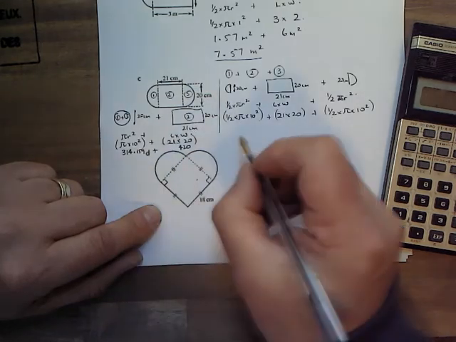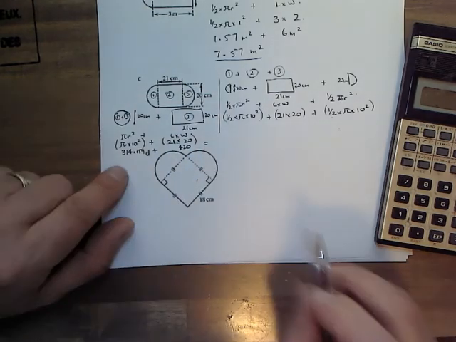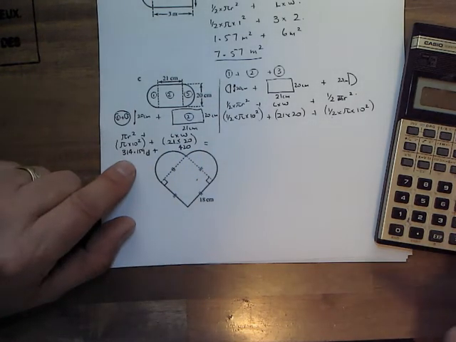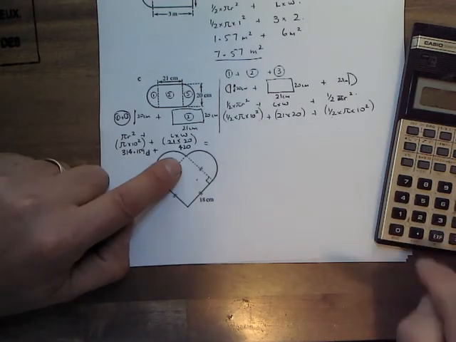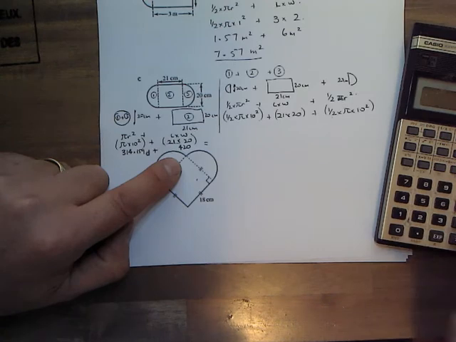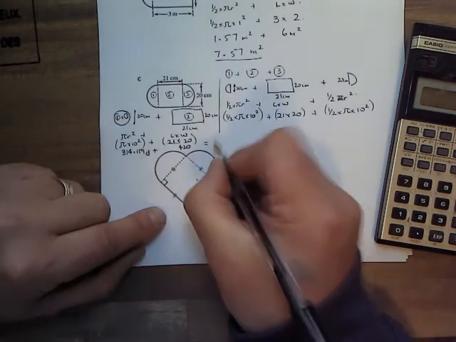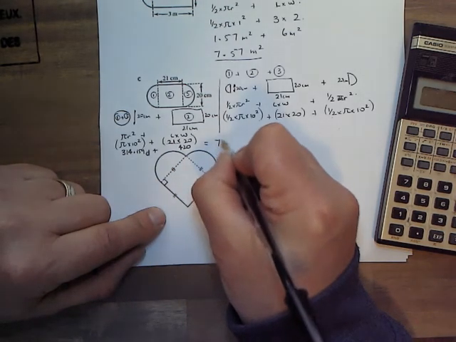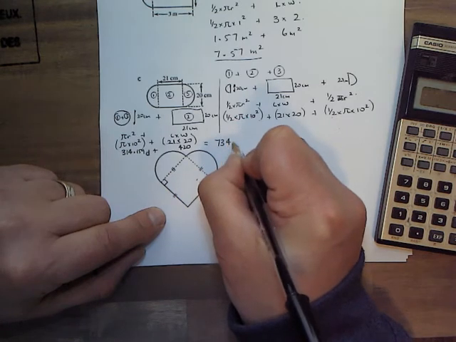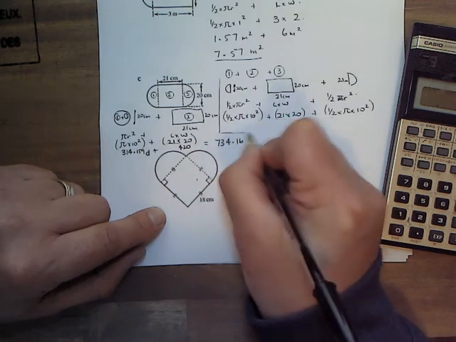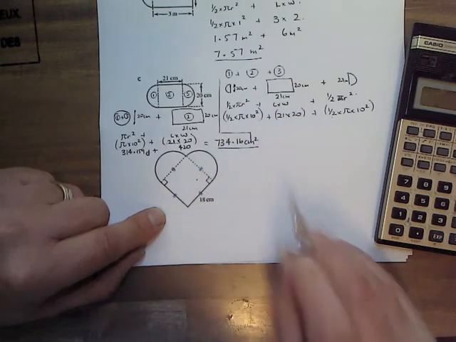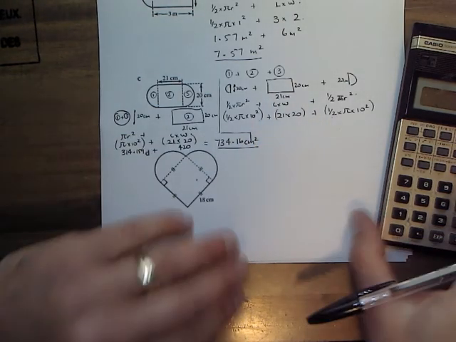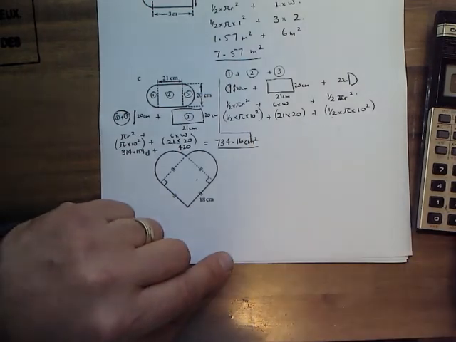So I will have a total of 314.159 plus 420. So that will round out to be 734.16 centimetres squared.